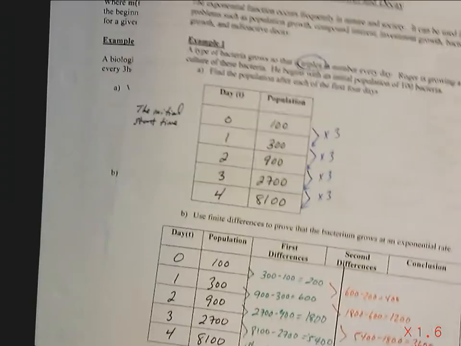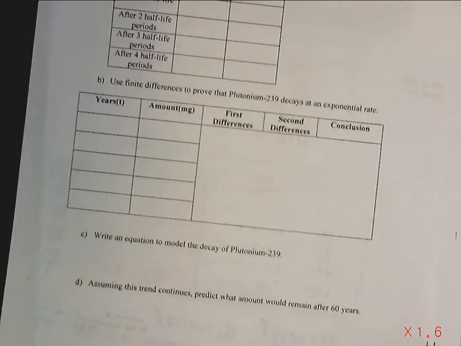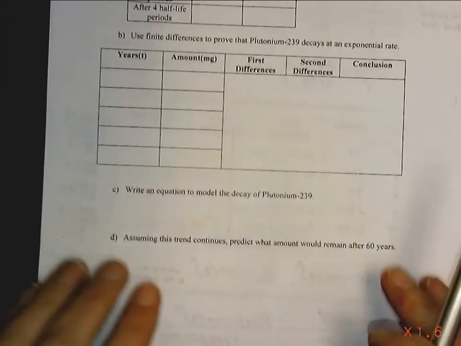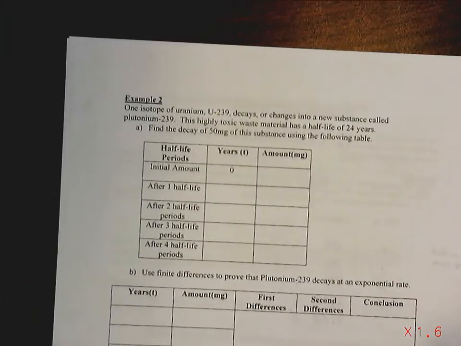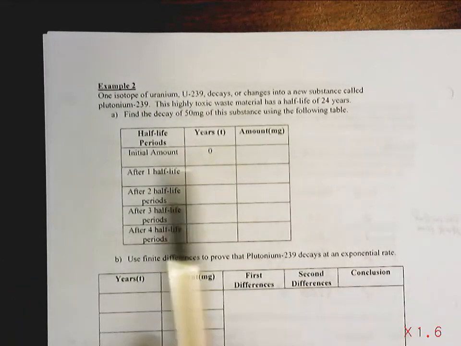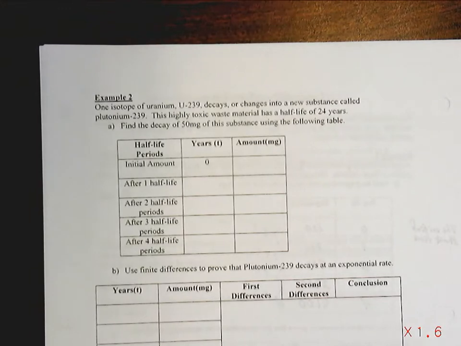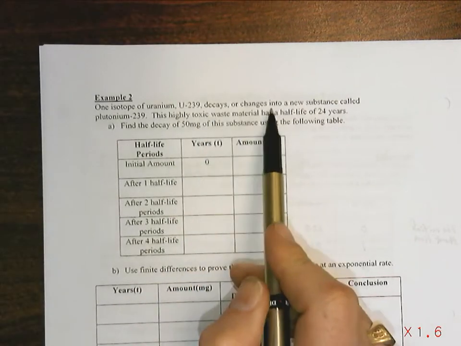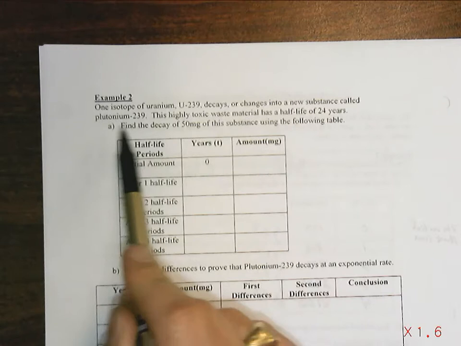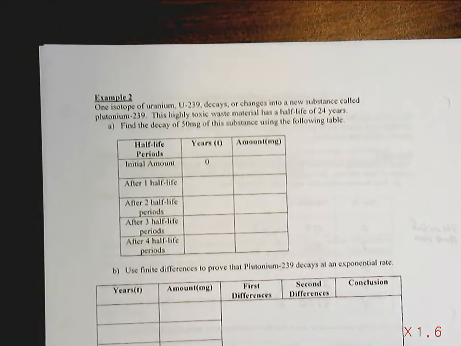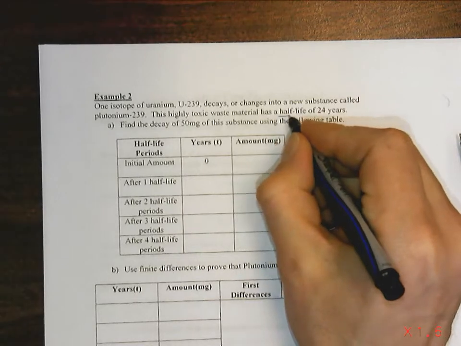All right, so I'm going to take a look at what's on the back here. And it looks like we have another example, but this is going to be for half-life. So taking a look at this, example 2: one isotope of uranium, U-239, decays or changes into a new substance called plutonium-239. This highly toxic waste material has a half-life of 24 years. Okay, so that's pretty important. We know that the half-life is 24 years.